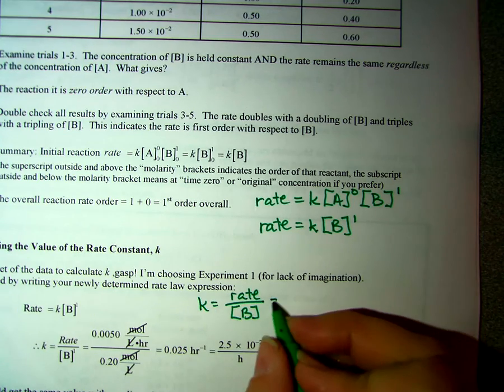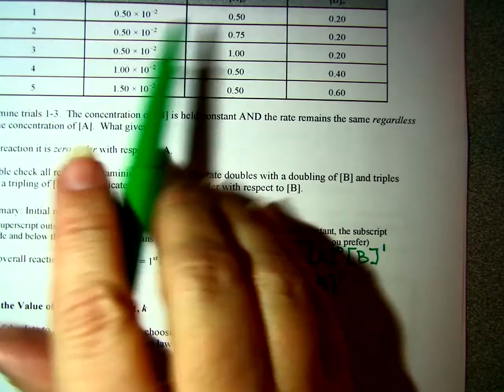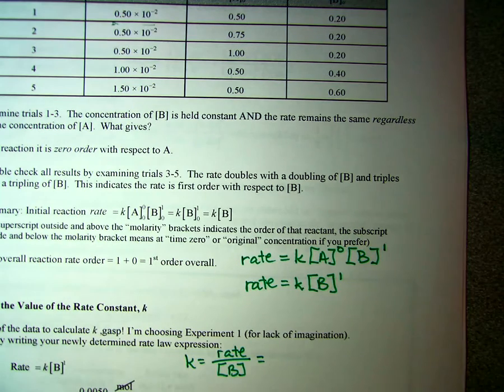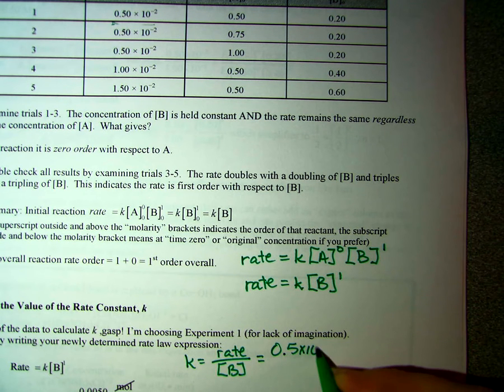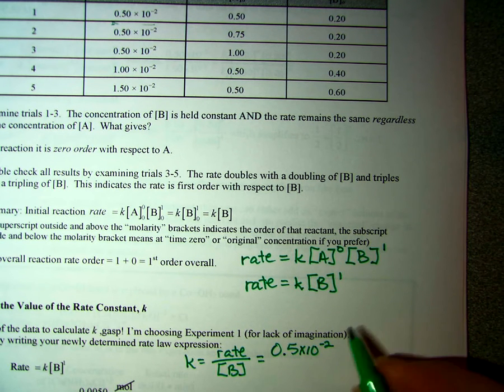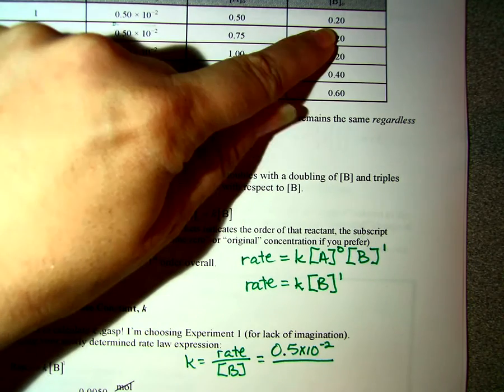So if we look up here, you can pick any of these numbers, it does not matter, just pick an experiment. Let's do the first one. So 0.5 times 10 to the minus second divided by my concentration of B. Well, the concentration of B is 0.2.